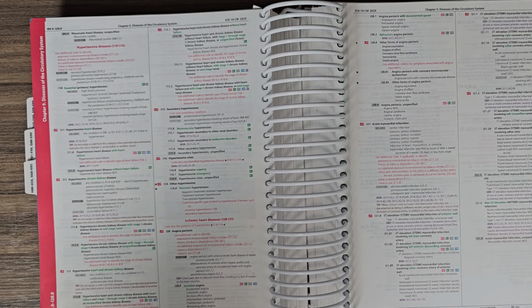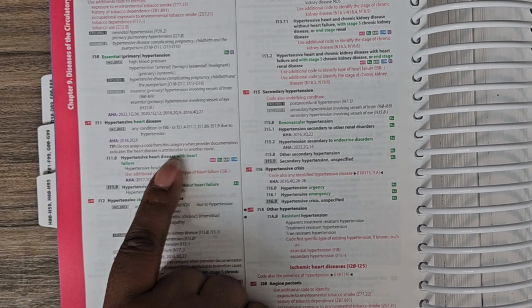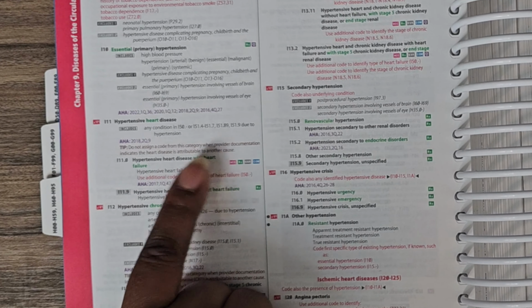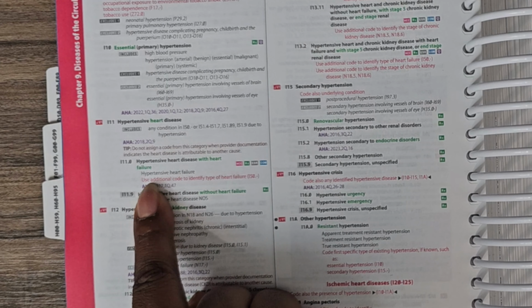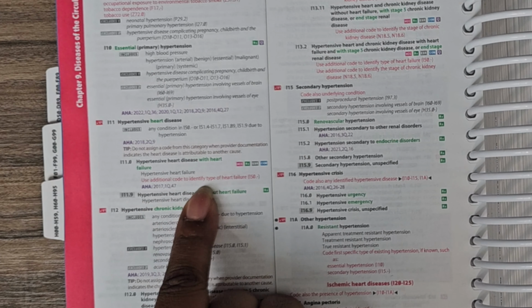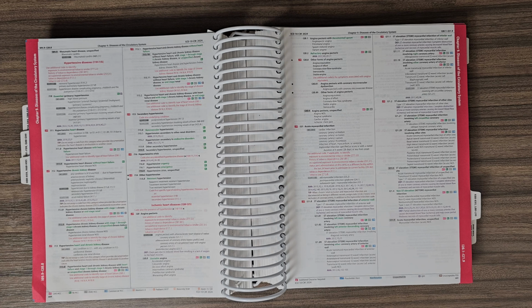Alrighty, so I11.0. See, it says hypertensive heart disease with heart failure. Hypertensive heart failure. Look at this note here. This is very important to read. It says use additional code to identify type of heart failure, I50. So with heart failure, the code is I50.9. We have to include that code as well.